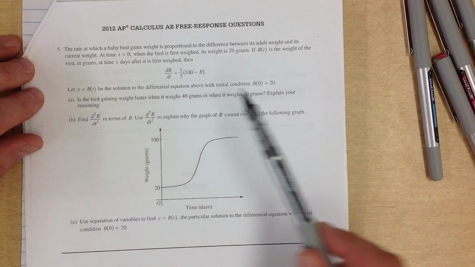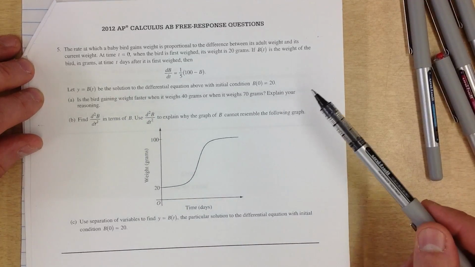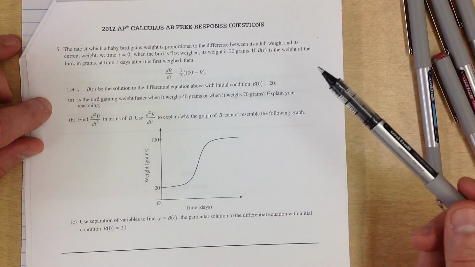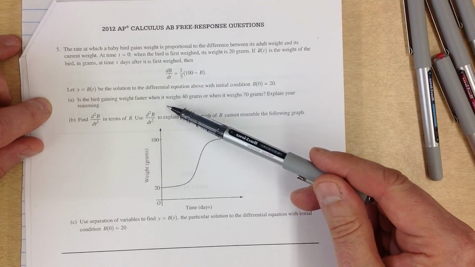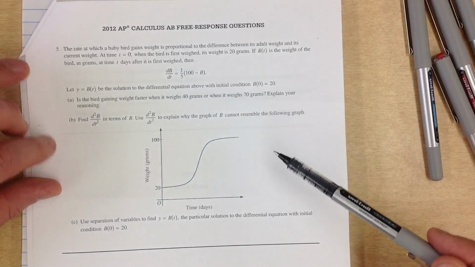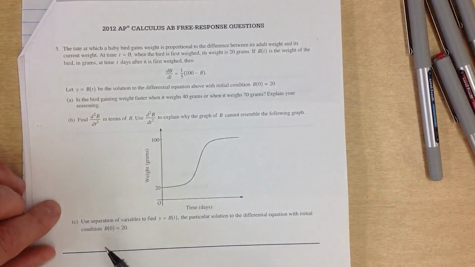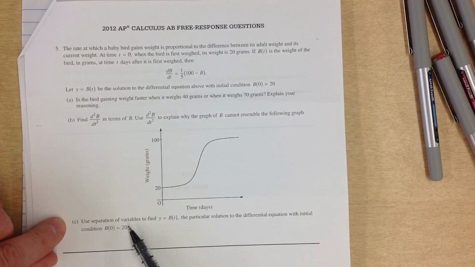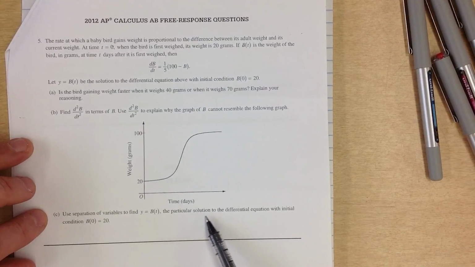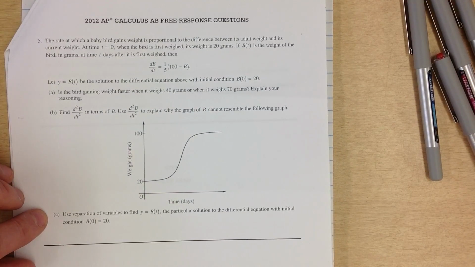So then it says let y equals B of t be the solution to the differential equation with initial condition B of 0 equals 20. And now we're ready to do part A. Is the bird gaining weight faster when it weighs 40 grams or when it weighs 70 grams? Then they ask us about a graph. And at the very end, they do ask us to use separation of variables to find y equals B of t, an equation that will describe the weight of the bird.